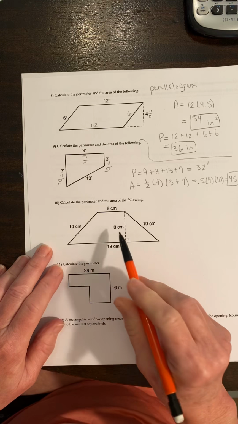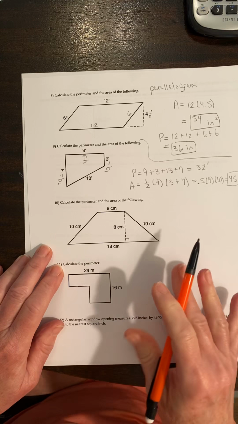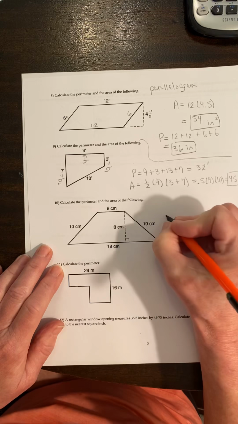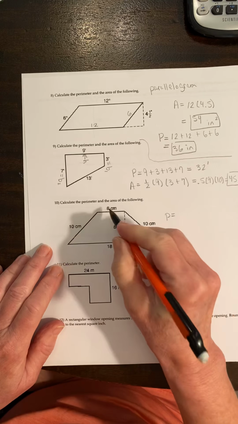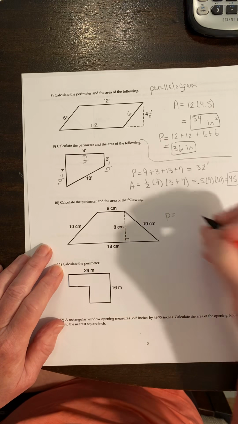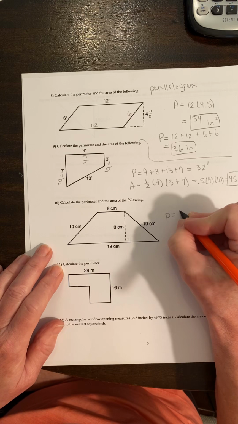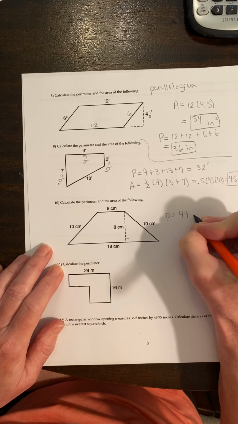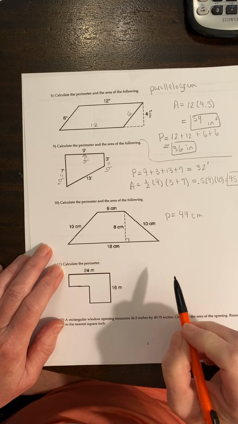Okay, here's another trapezoid. You might want to pause the video here and try this yourself. For the perimeter, I'm just going to add up the outsides. And like I said, you might want to pause that now because I'm just going to write the answer. And we get 44 centimeters.